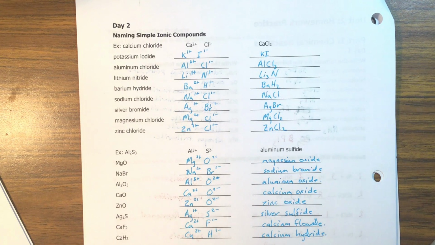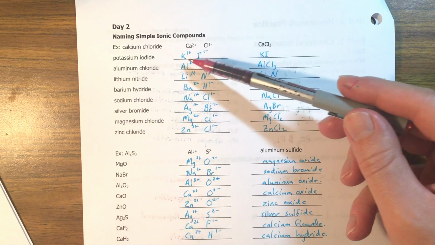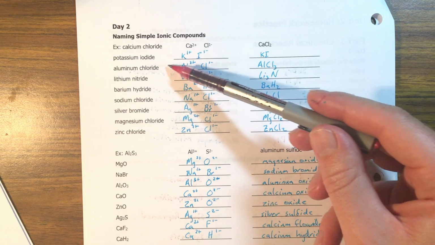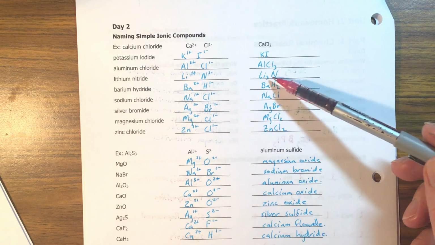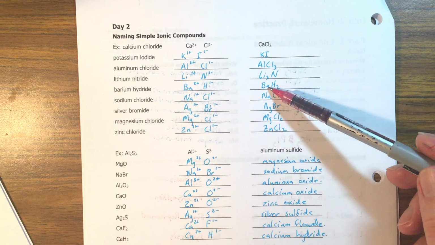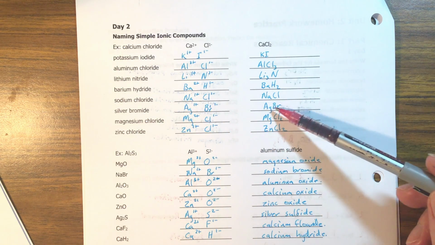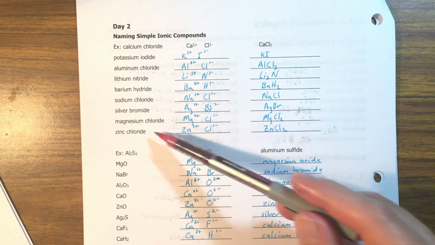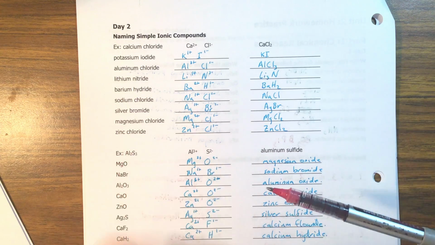Let's answer day 2's homework, just so that you can go over it. I'm going to go over this pretty quick. Potassium iodide, K+, I−, KI. I'm just going to read out the ending. Aluminum chloride, AlCl3. Lithium nitride, Li3N. Barium hydride, BaH2. Sodium chloride, NaCl. Silver bromide, AgBr. Magnesium chloride, MgCl2. Zinc chloride, ZnCl2. If you don't like listening to my voice, just pause it and correct on your own.